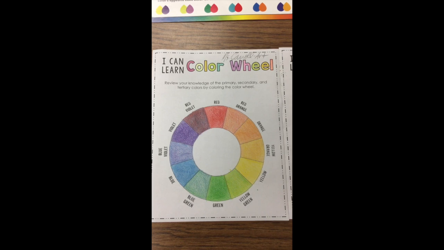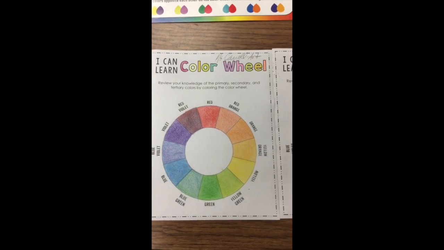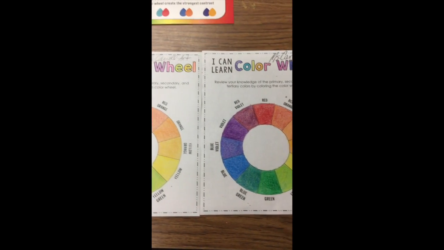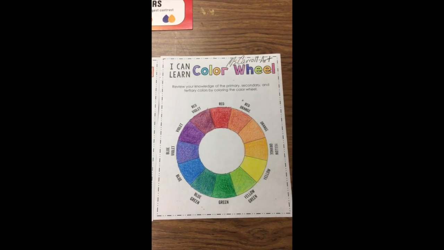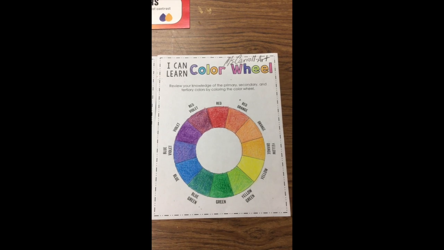So I can't wait to see your guys' color wheels. I can't wait to see how you decorate your pages, and I can't wait to see all of your work.